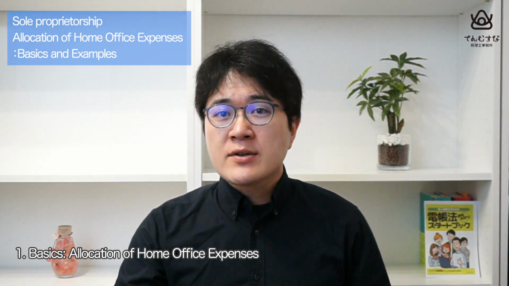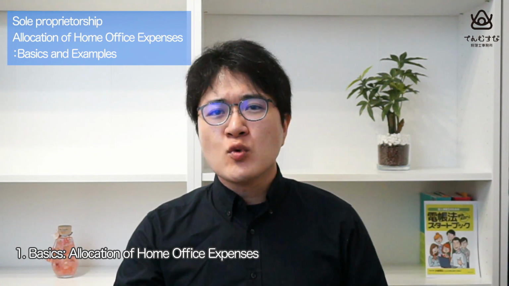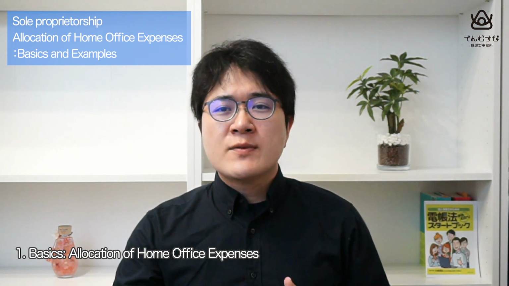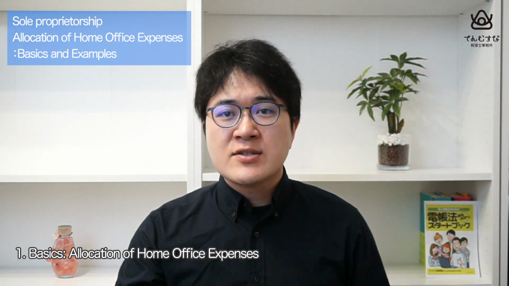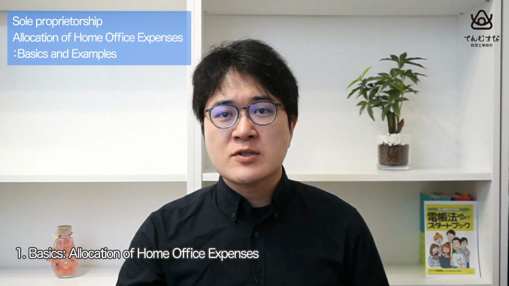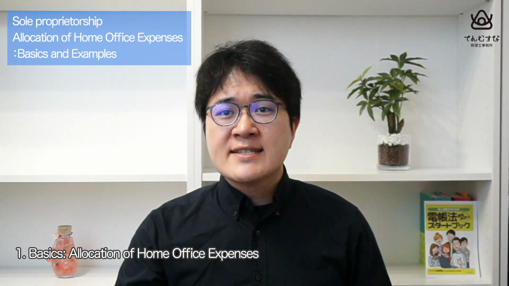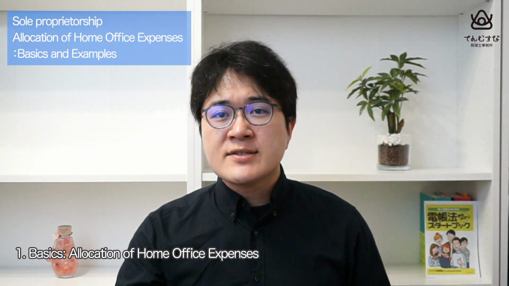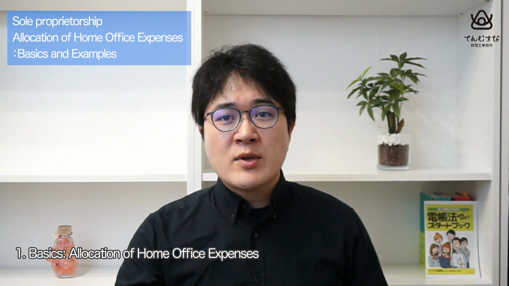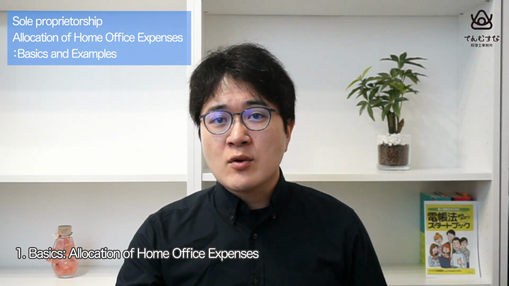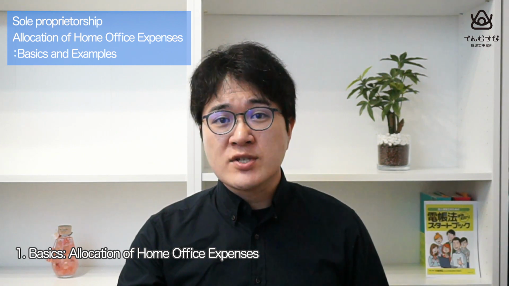Firstly, irrespective of the category, like blue or white return, if 50% or more is used for business, it is treated as a necessary expense according to the law. Hence, even if there is a mindset to include all costs, from a legal perspective the fundamental rule is that usage must be 50% or more.